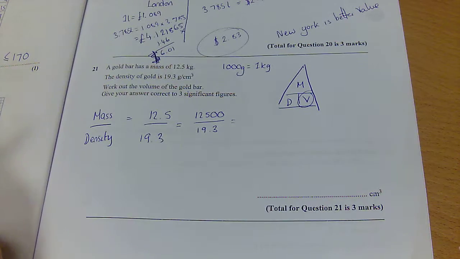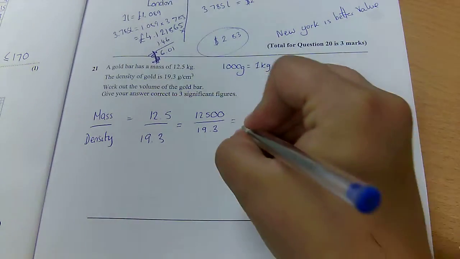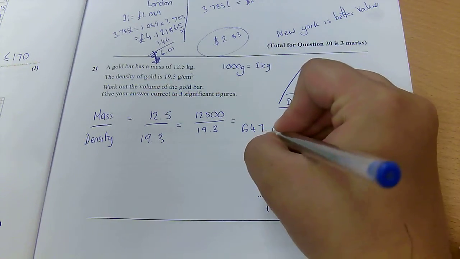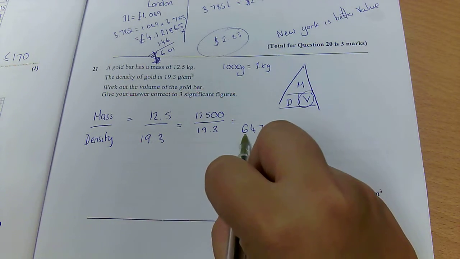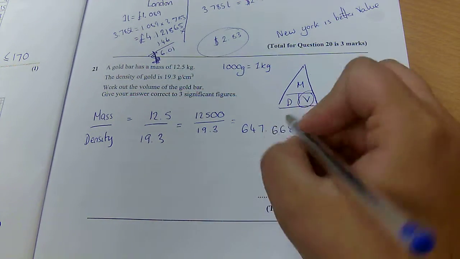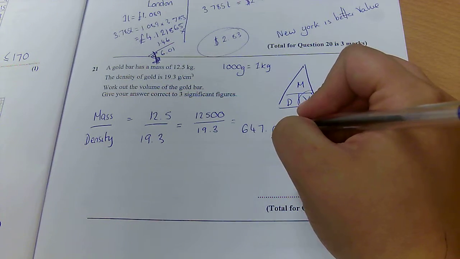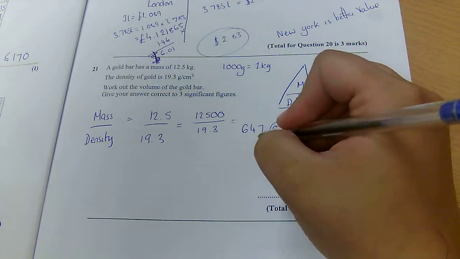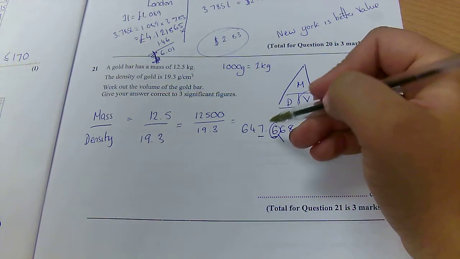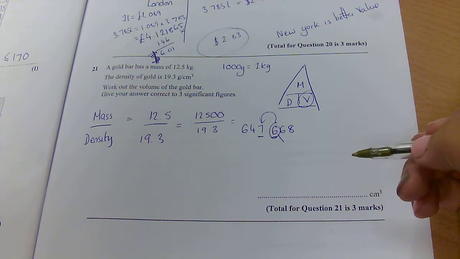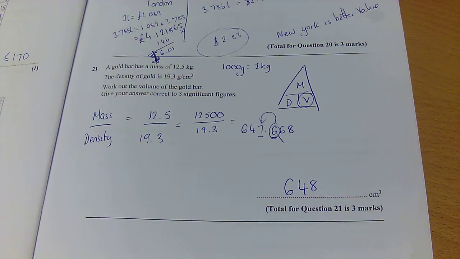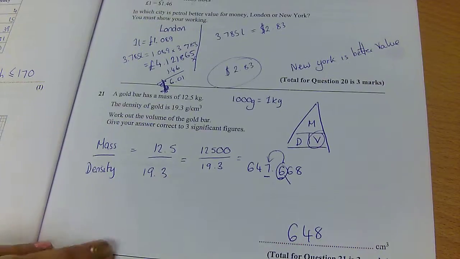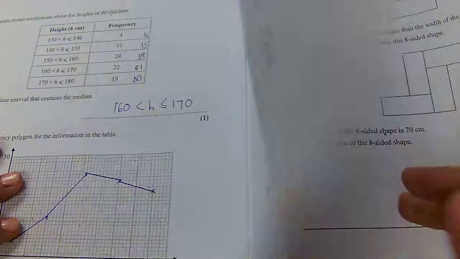12,500 divided by 19.3 equals 647.668. It's asked me to answer the question to 3 significant figures. So there's the first, there's the second, there's the third. I underline the fourth one. I underline the third one. I draw a magnifying glass next door. 5 or more, raise the score, and here's 5 or more, which means that turns into 648. My answer is 648.